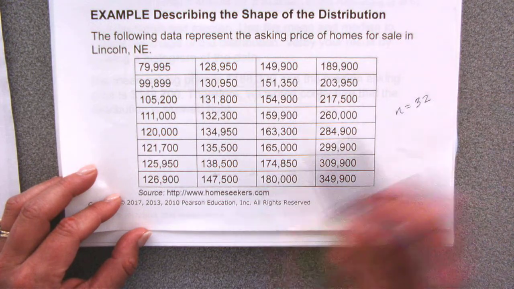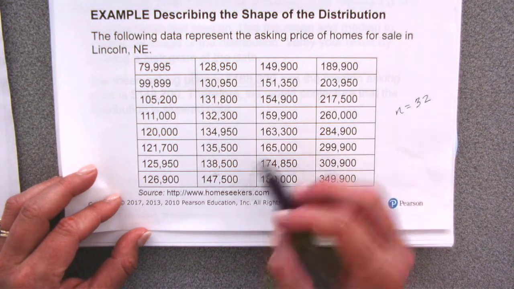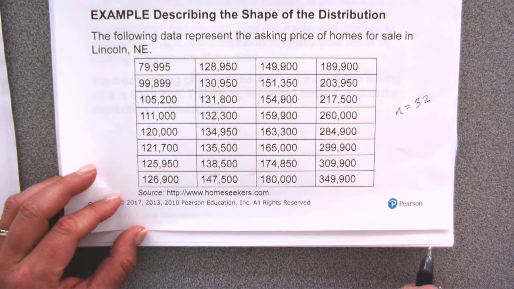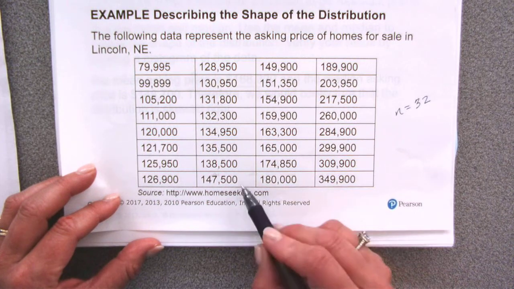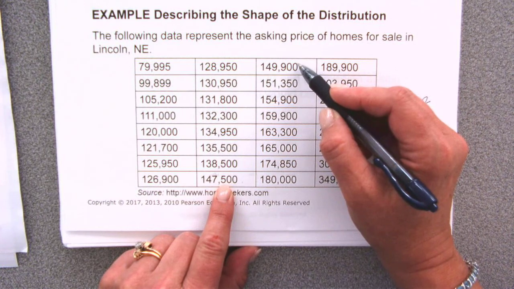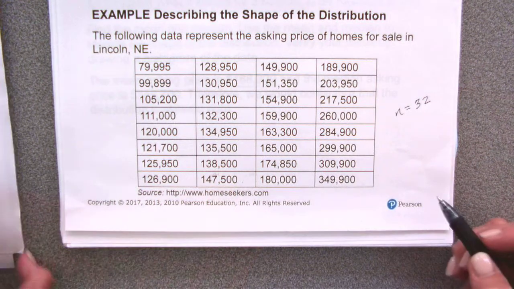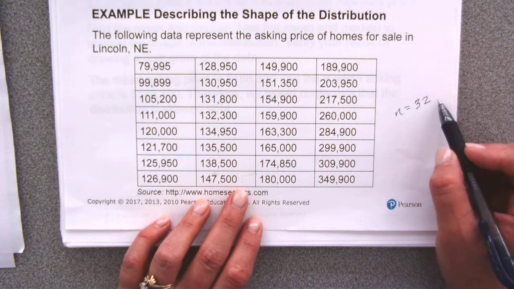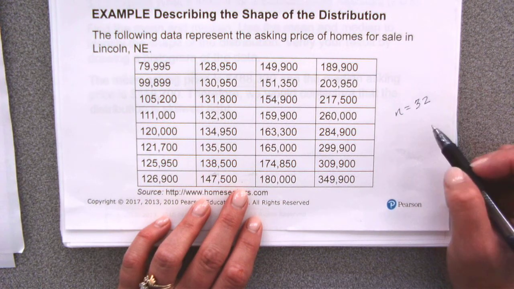Okay, so that's an even number. So which two are the middle two numbers then? This one and this one, right? So remember, if it's an even number, if I take 32 plus 1, that's 33 divided by 2, is going to give me what, 16.5?